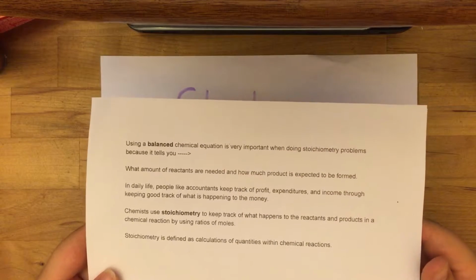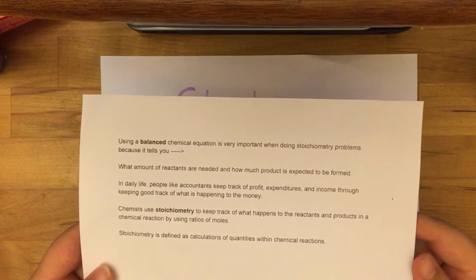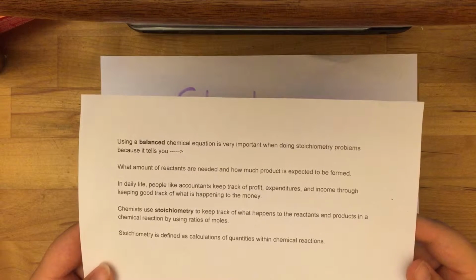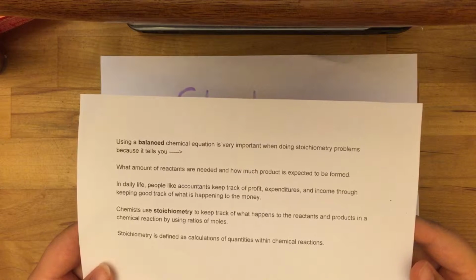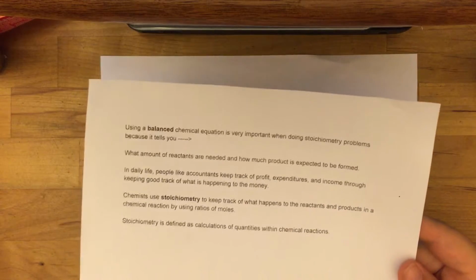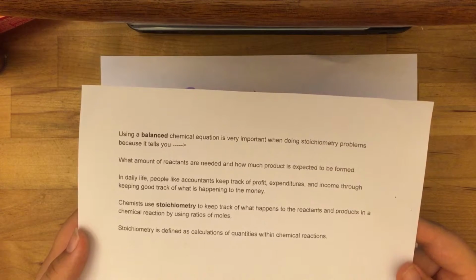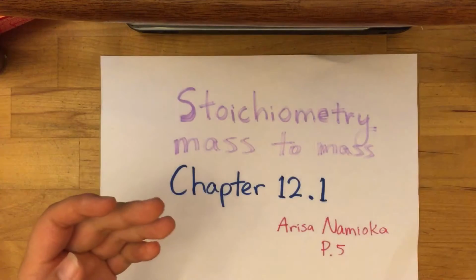In daily life, people like accountants keep track of profit, expenditures, and income through keeping good track of what is happening to the money. Chemists use stoichiometry to keep track of what happens to the reactants and products in a chemical reaction by using ratios of moles. Stoichiometry is defined as calculations of quantities within chemical reactions.